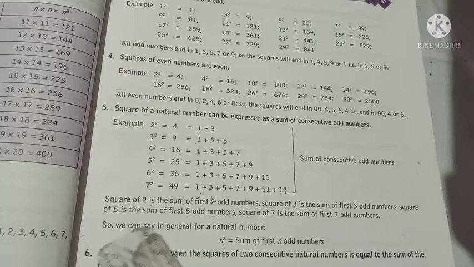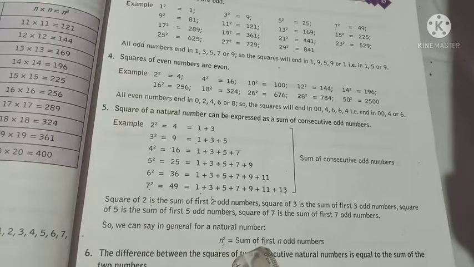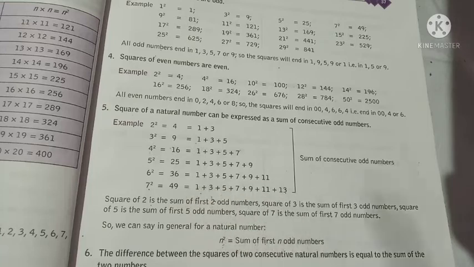Understand? So we can say in general, for a natural number n, n square is equal to the sum of the first n odd numbers. The first n odd numbers, where the number of odd numbers is 1, 2, 3, 4, 5, 6, 7, 8.